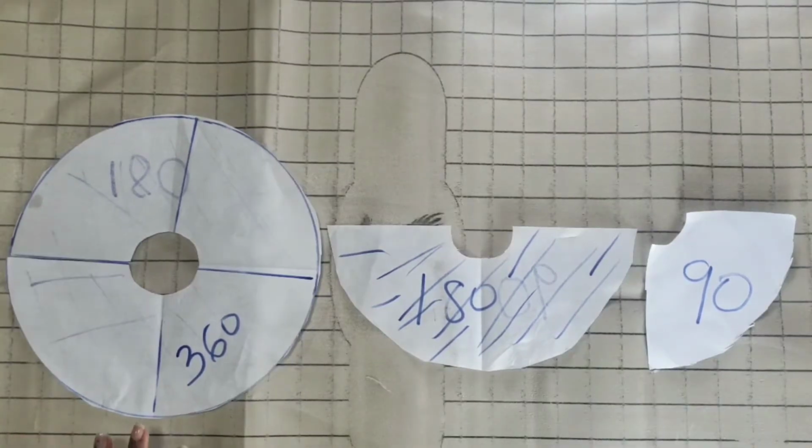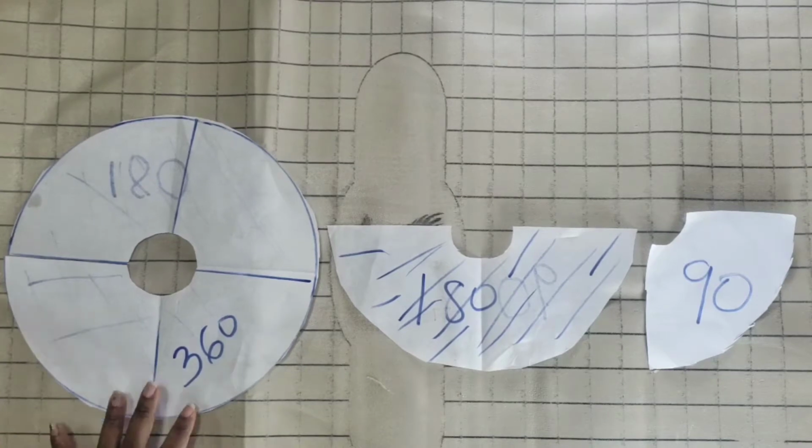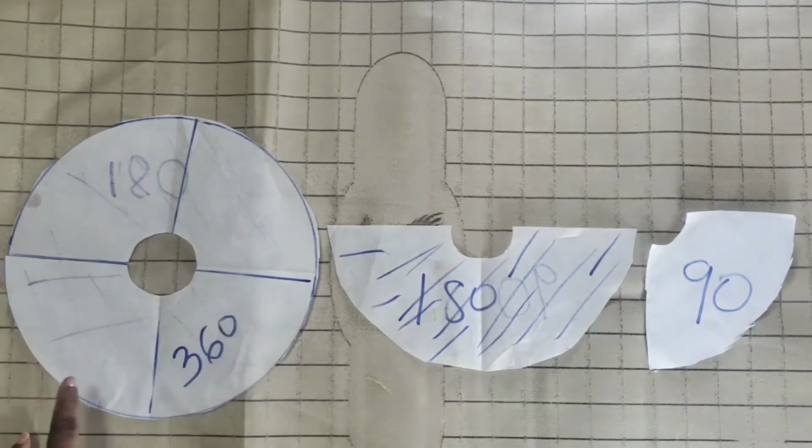The degree of a circle is 360. If you take a closer look at this pattern, you will see that it has a circular shape. That is to say, all 360-degree plane has a circular shape like this.